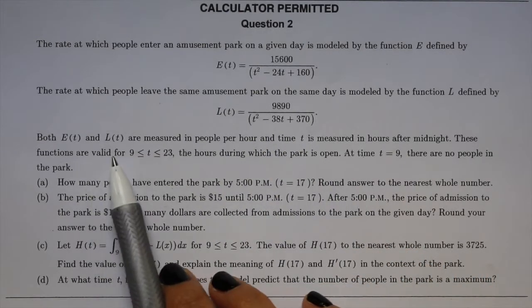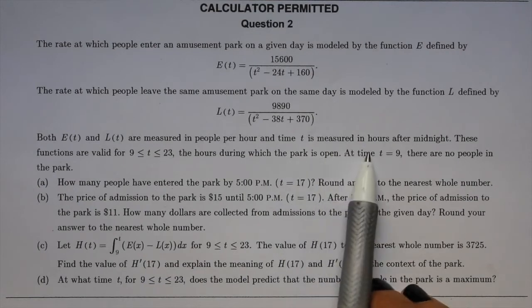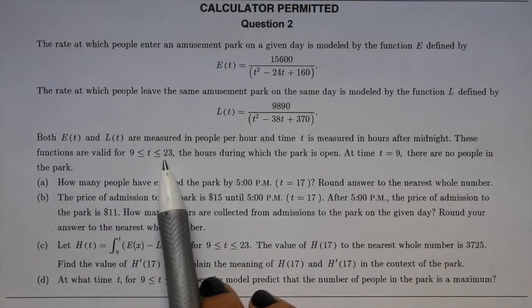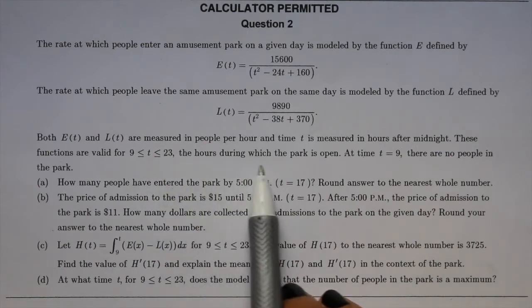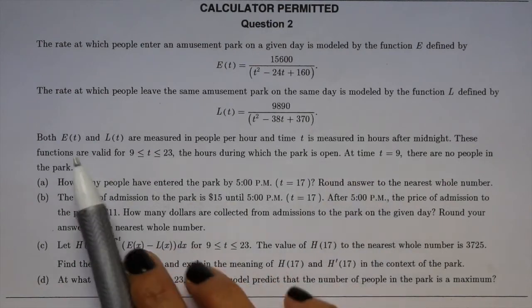Both E of t and L of t are measured in people per hour, and time t is measured in hours after midnight. These functions are valid for t between 9 and 23 inclusive, the hours during which the park is open. At time t equals 9, there are no people in the park.